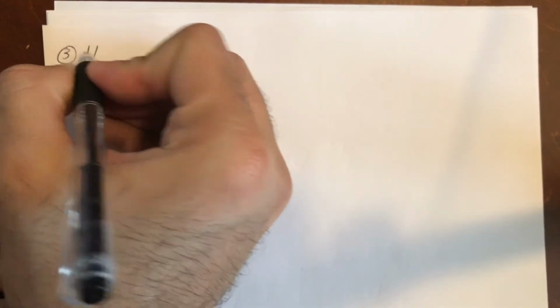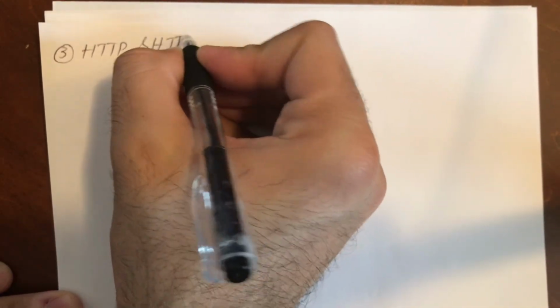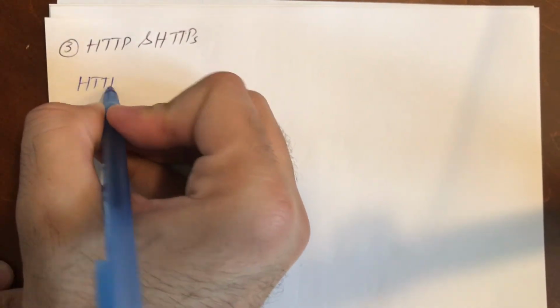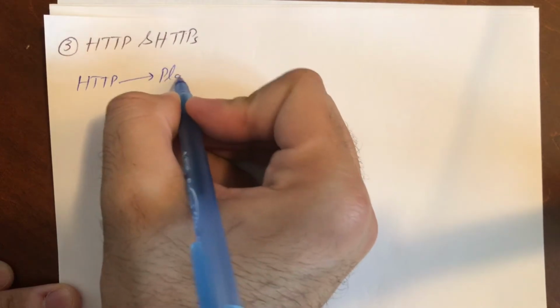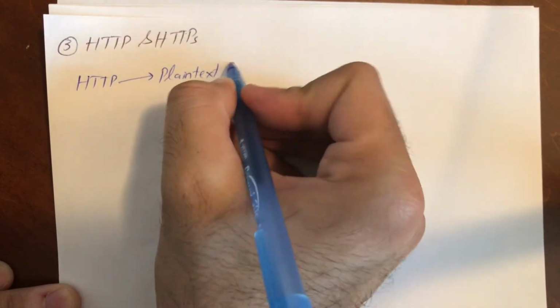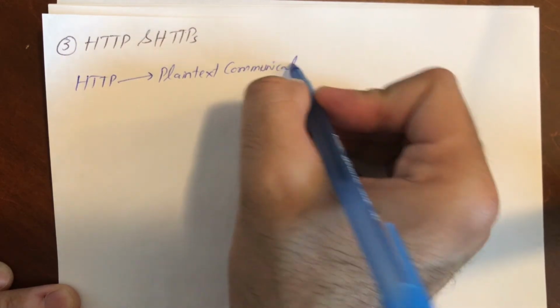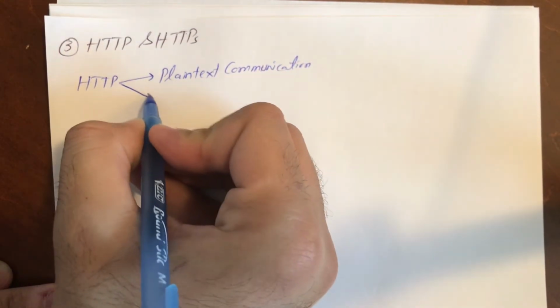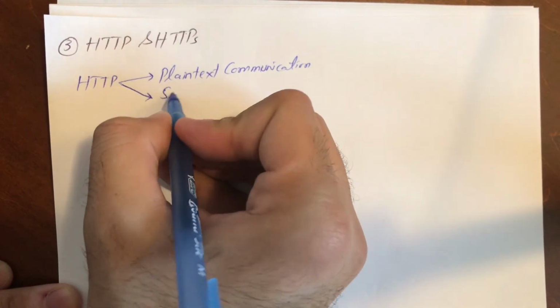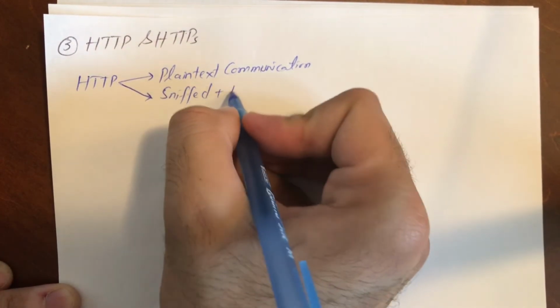Next, the third thing that we're going to talk about is another protocol that we use in network. It is HTTP and HTTPS. HTTP, as I believe everybody is well familiar with. First of all, communication is plain text communication, plus it can be sniffed plus modified.